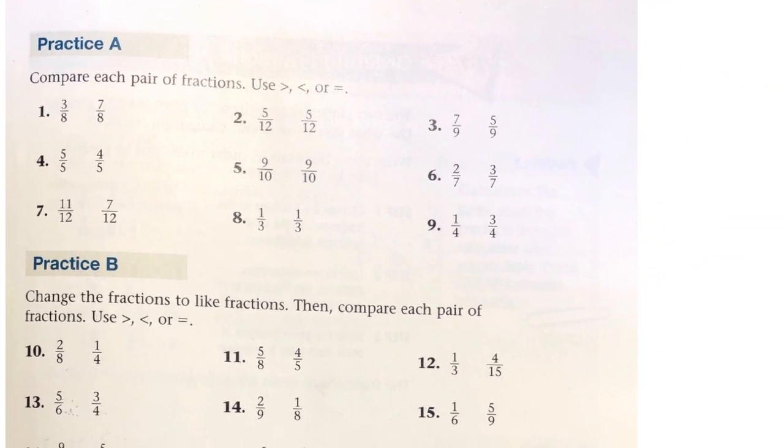All right, practice A has like fractions. So we can see the denominators are all the same. So that's step 1. And then we can compare the numerators since we have all the same denominators. 3 and 7, and that will show us that 3/8 is less than 7/8.